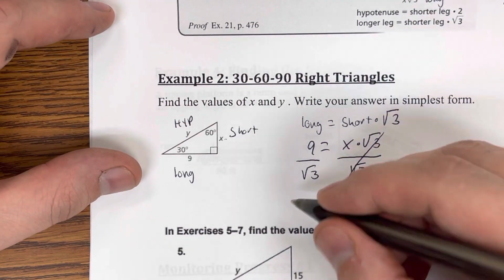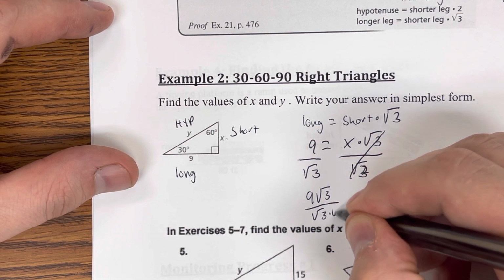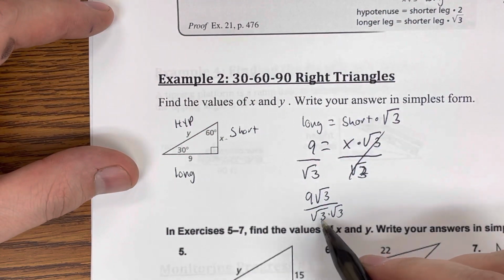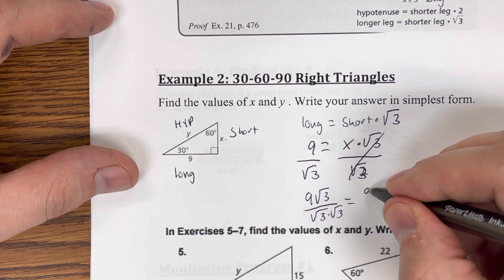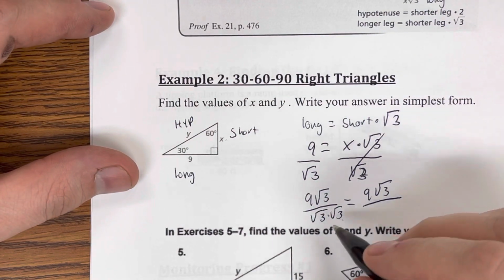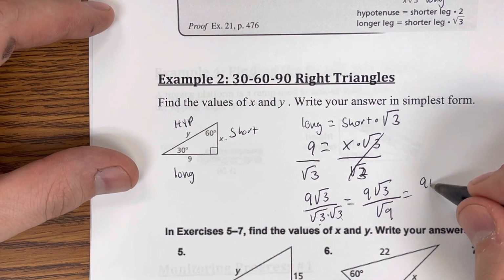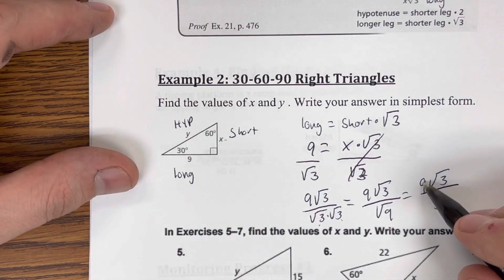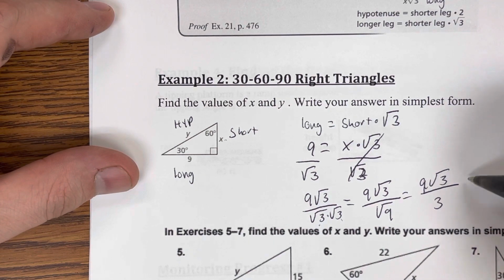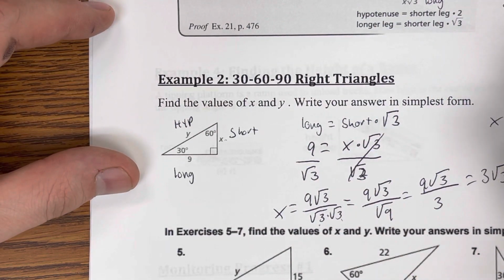The process again is just to multiply by whatever's down there. So I have to take 9 times the square root of 3 over the square root of 3 times the square root of 3. Multiply by whatever's down there. Do it to the bottom, have to do it to the top. When we simplify, the square root of 3 times the square root of 3 is the square root of 9. When I take the square root of 9, I get 9 times the square root of 3 over 3. And I can take this one step further by simplifying 9 over 3 to 3 times the square root of 3. So I found x. X is equal to 3 times the square root of 3.